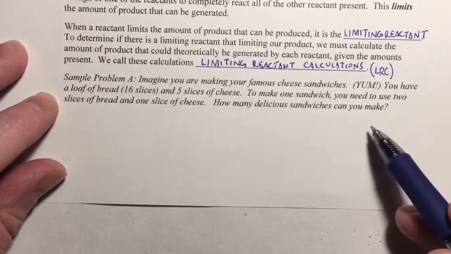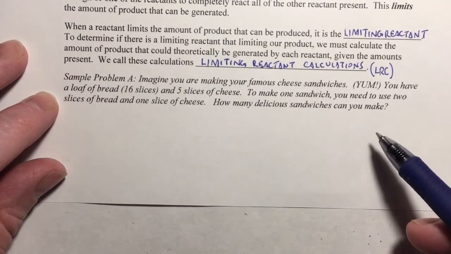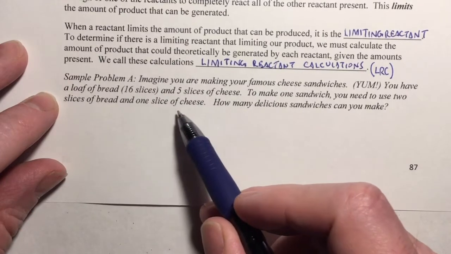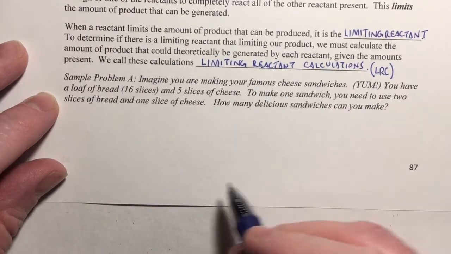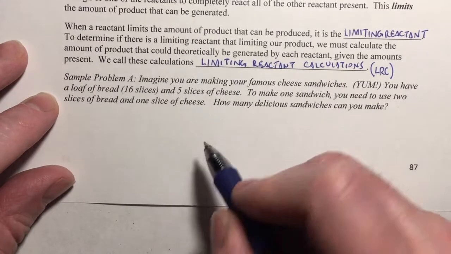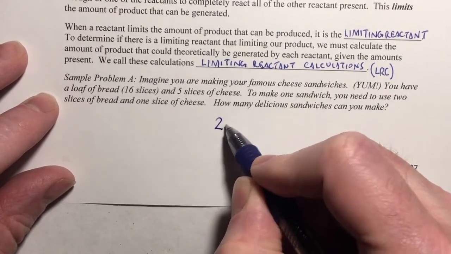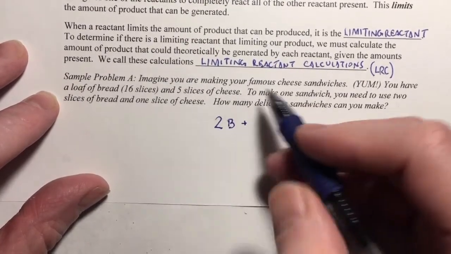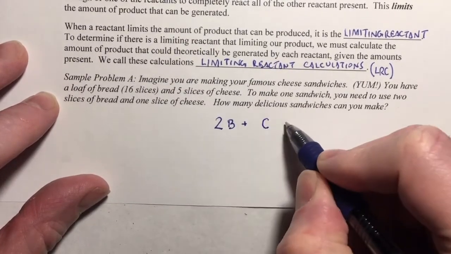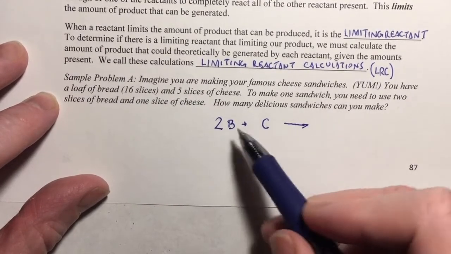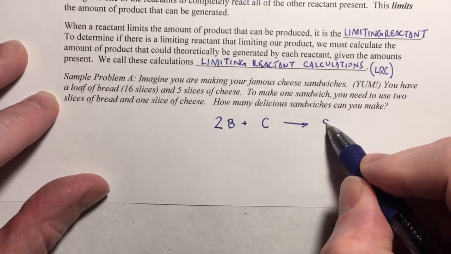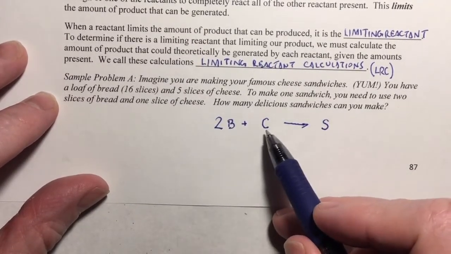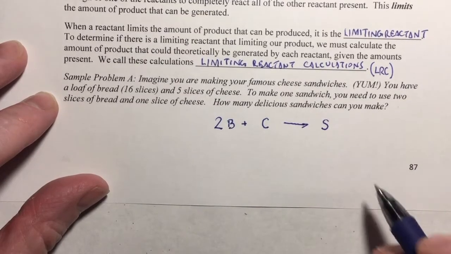Well, we need a balanced chemical reaction, or a balanced equation in this case. So I'm going to write that symbolically. So I need to have 2 slices of bread and 1 slice of cheese to make one sandwich. So I could write that symbolically to say 2 slices of bread plus 1 slice of cheese can be brought together to create one sandwich. Okay, 2 slices of bread and 1 slice of cheese are needed to create one sandwich.